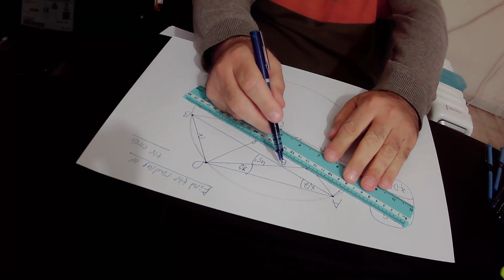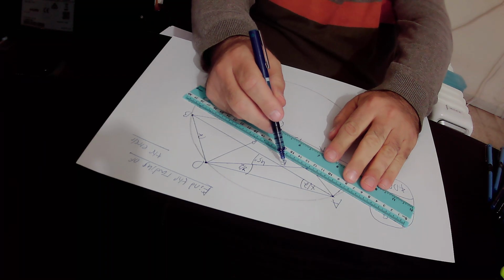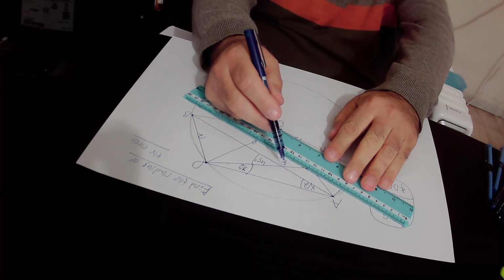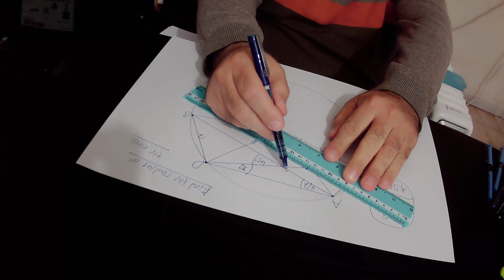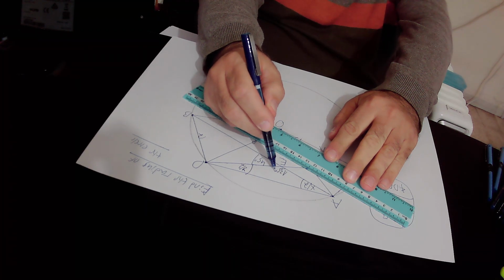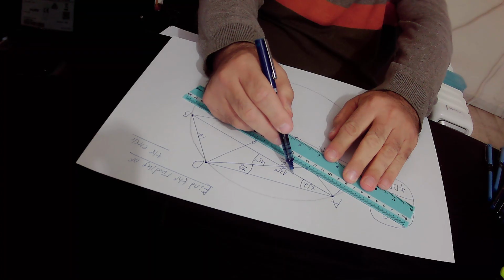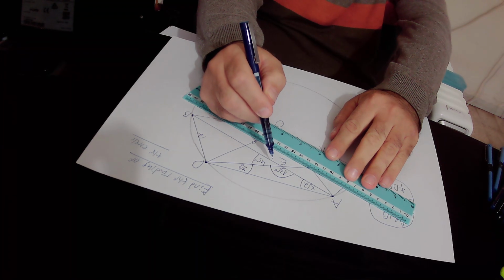In total, they must be equal to 180 degrees, according to the rule that the sum of the angles on one side of a straight line is equal to 180 degrees. So therefore, the missing angle must be equal to 135 degrees. Why? Because 135 degrees plus 45 degrees equals 180 degrees, exactly according to the rule that I mentioned.